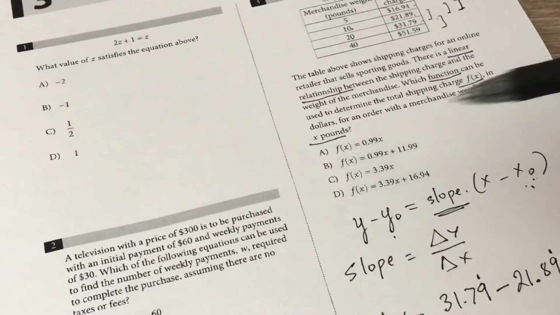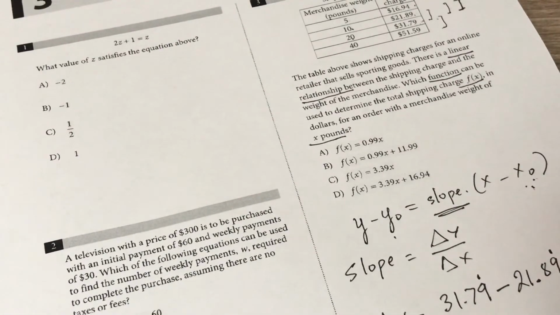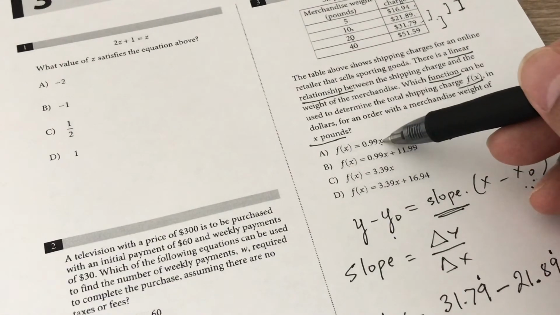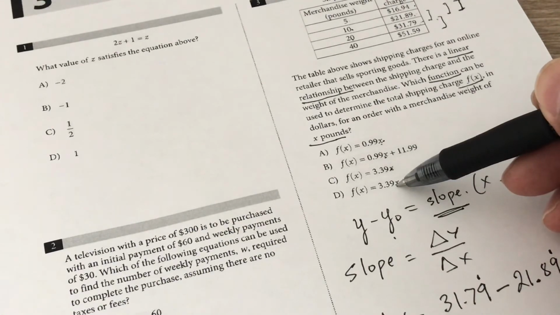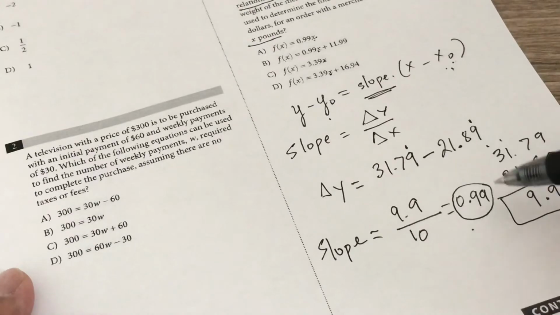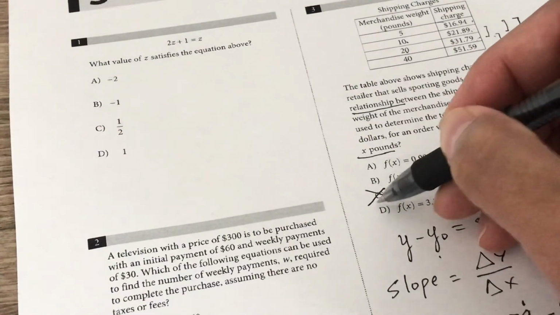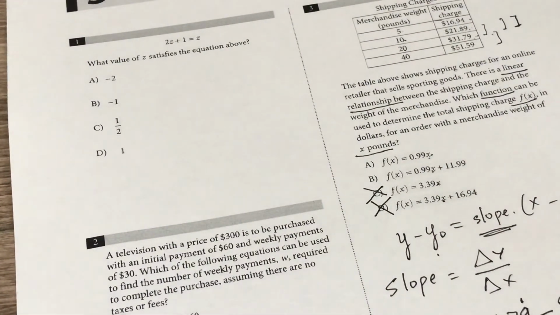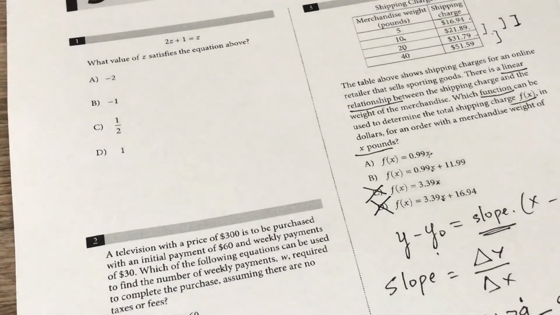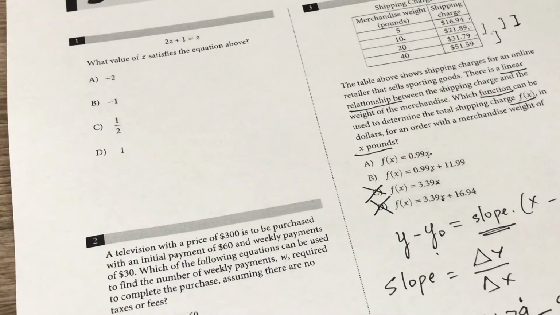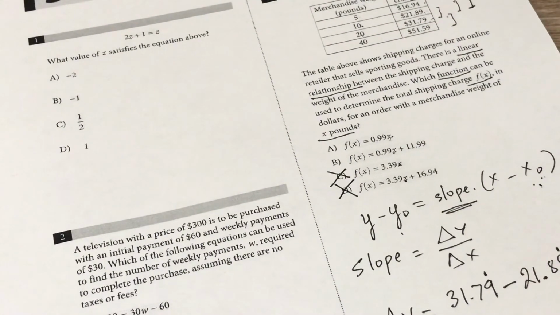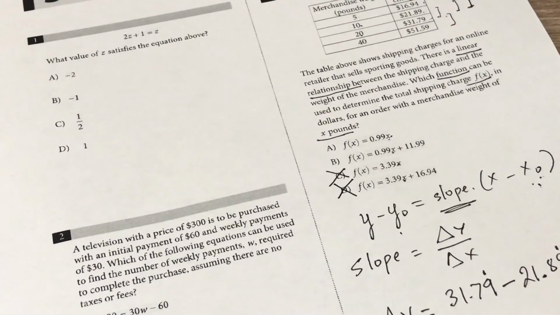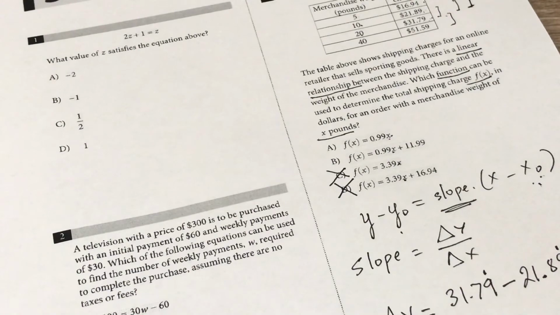I'm gonna look at the choices. Which one has this slope? This one, maybe, okay. This one has the same slope. This one, no. This one, no. So automatically at this point with the slope that I have here, I can eliminate C and D. So now I'm down to a 50% chance. So if you run out of time, you pick one or the other. Now remember, if you pick a wrong answer, you don't lose any point. But if you're running out of time, you should always pick something.